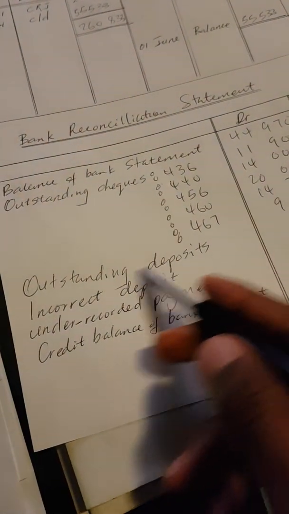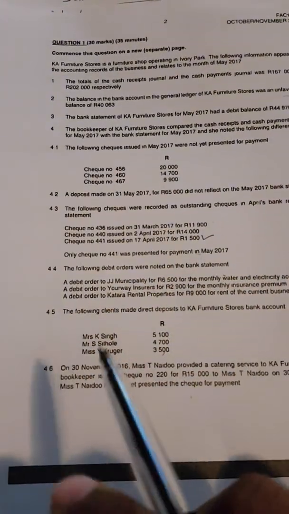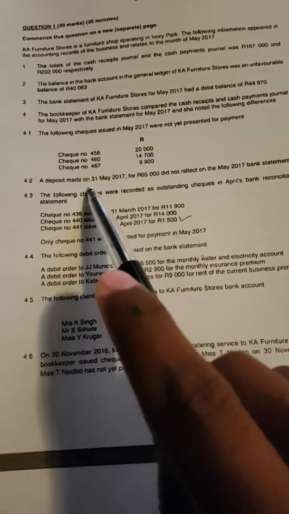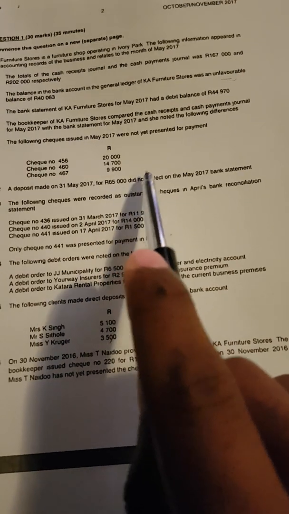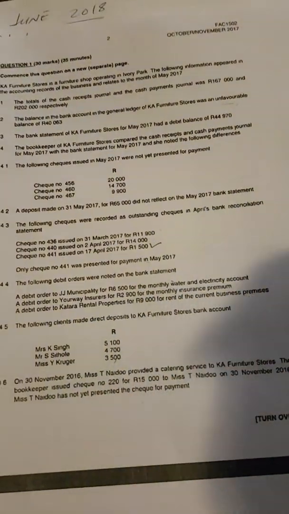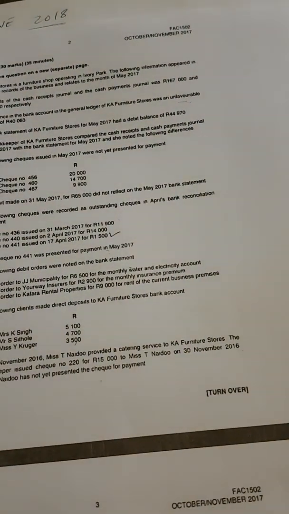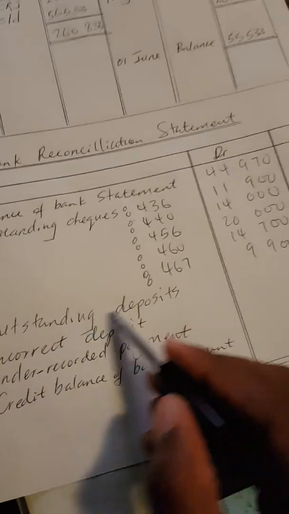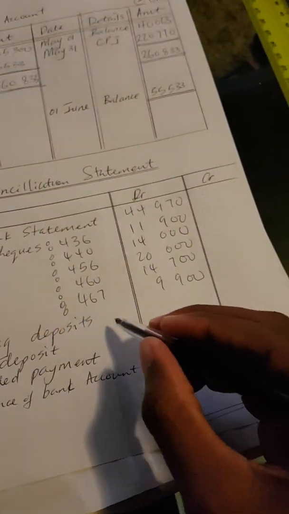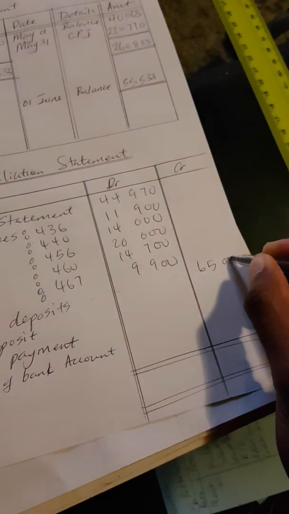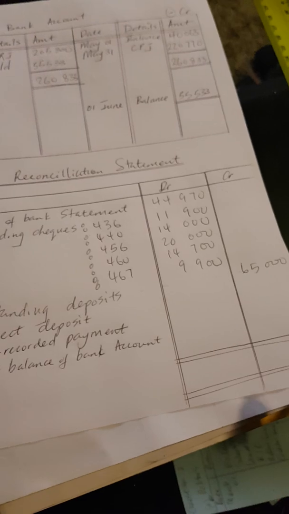So what about the outstanding deposit? Do we have an outstanding deposit? Yes, we do. A deposit made on the 31st of May for 65,000 did not reflect in the May bank statement. So it means that deposit is outstanding. So a deposit of 65,000 is outstanding. You come to the credit side and write 65,000. This is how you do it.